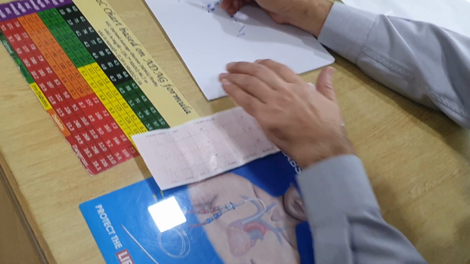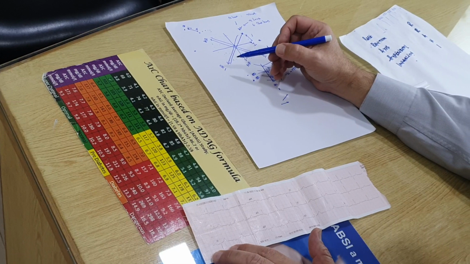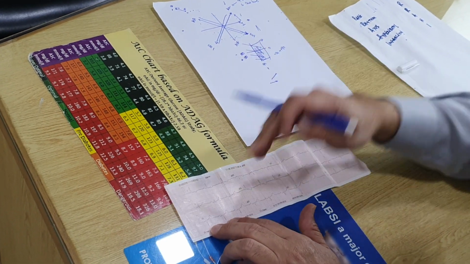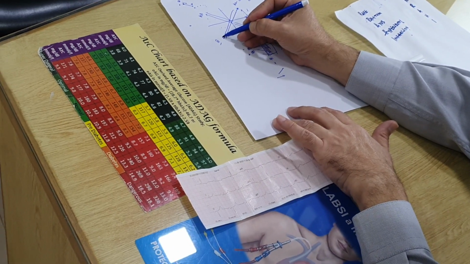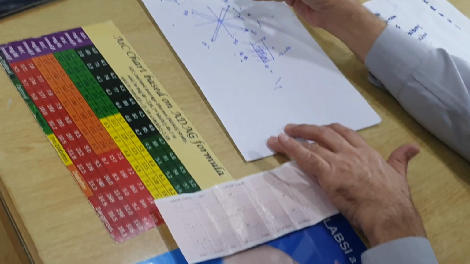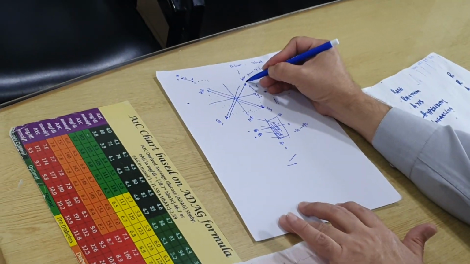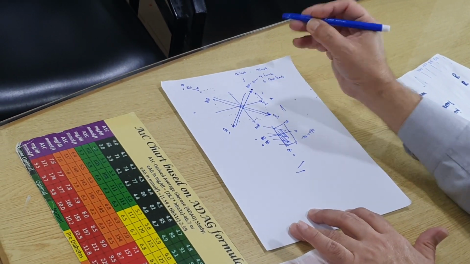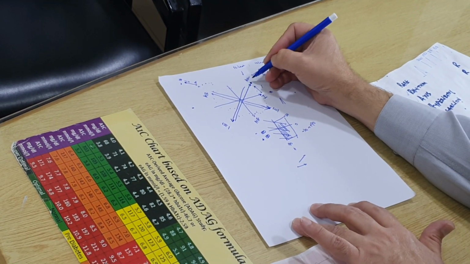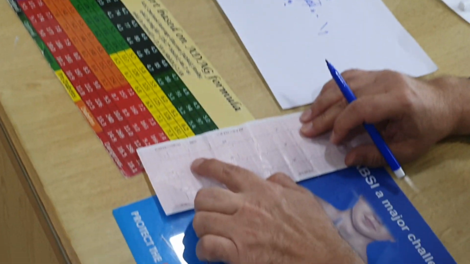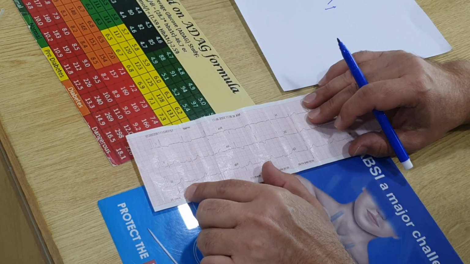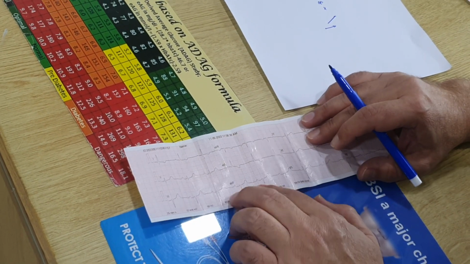Lead 3 is this one, and we see that it's a negative wave pattern. So we have no R wave and we have an S wave. And that means the vector is not pointing this way, it is pointing exactly opposite to that, towards AVL. Once again, falling in this region. So it's probably in the region of AVL, meaning this ECG shows left axis deviation and not a normal one.